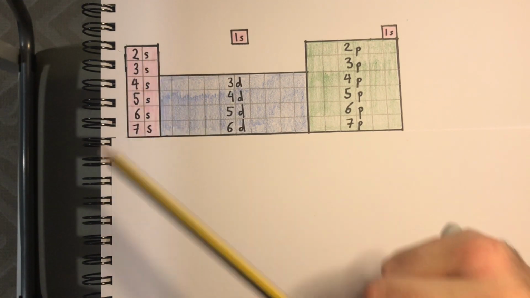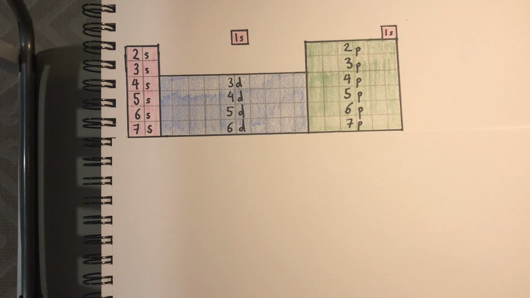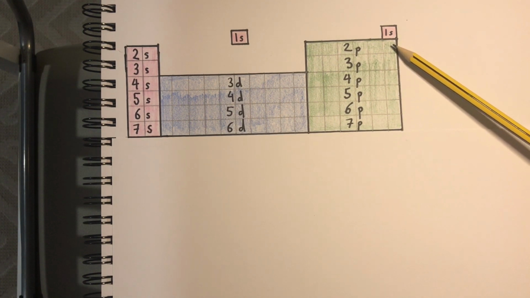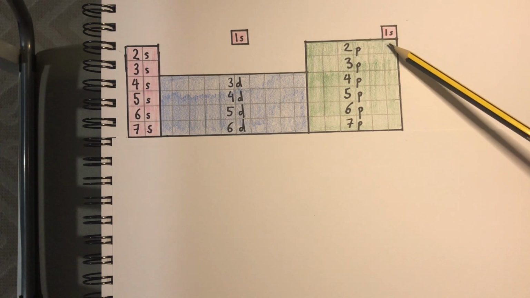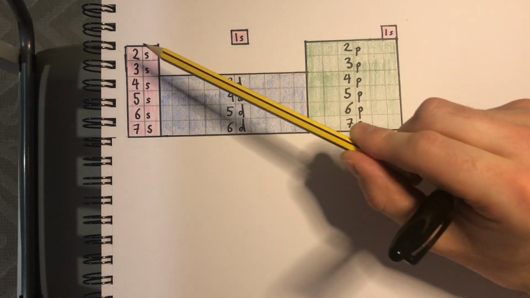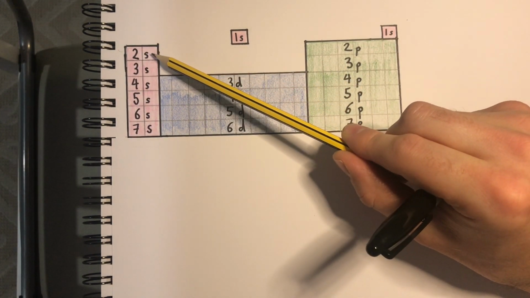Okay, if we're talking about neon, now neon would be here. Okay, so its outer electron is in a P block. In fact, its outer electron is in a 2p subshell. And I should say beryllium's outer electron is in a 2s subshell.